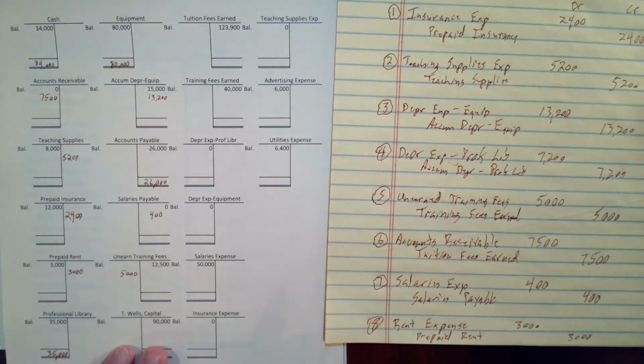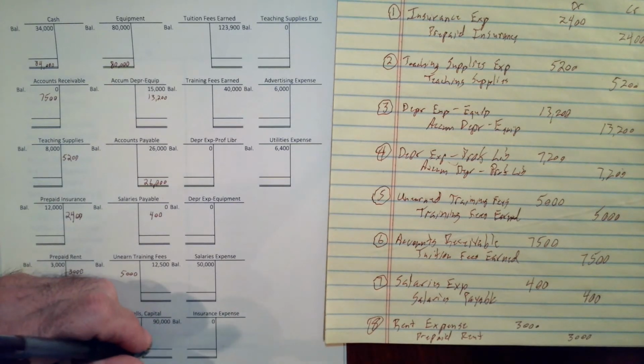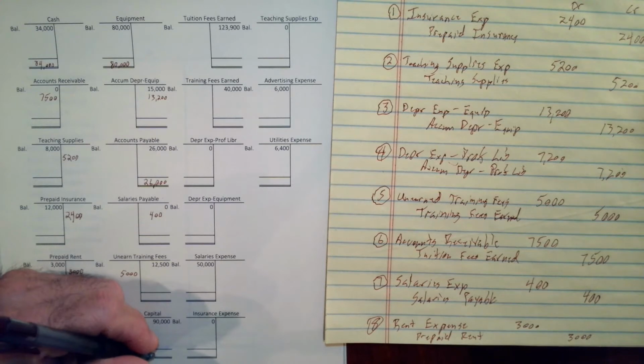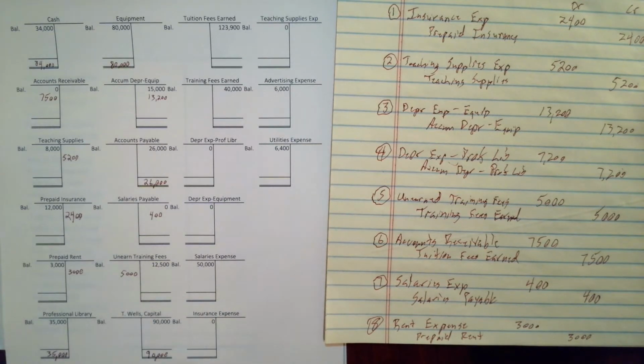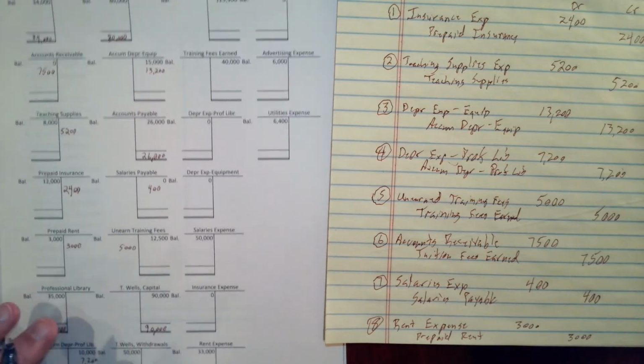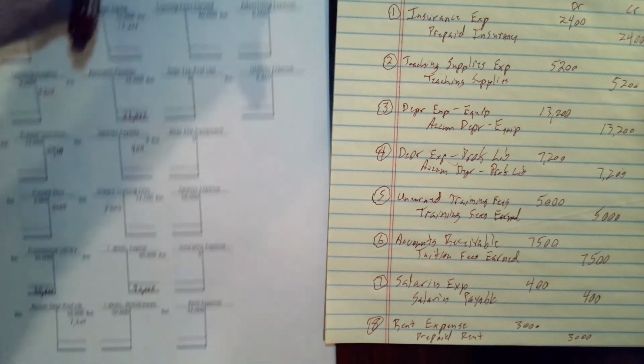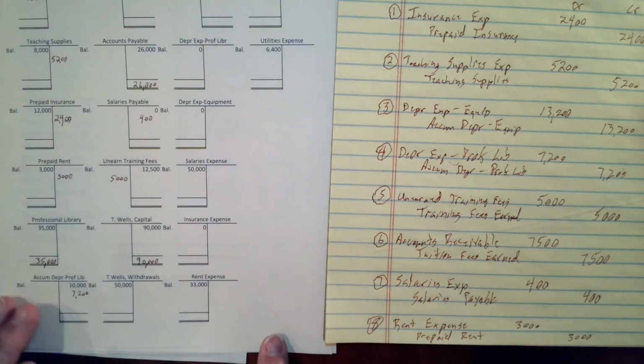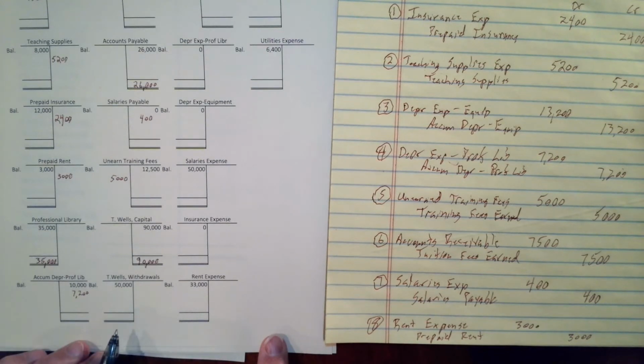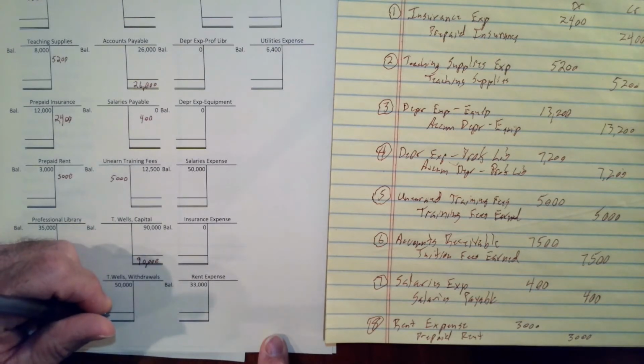Capital did not change. We didn't touch that one, so that stays at 90,000. And I don't think we did anything with cash withdrawals either, so that stays the same also. And slide this up here so you see that. So T. Wells, cash withdrawals stays at 50,000.